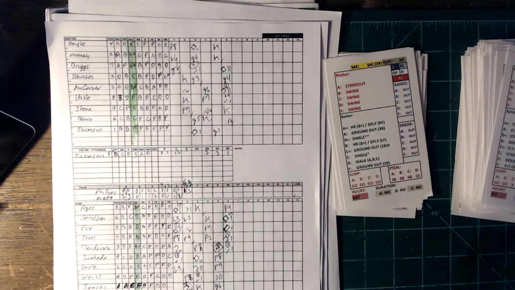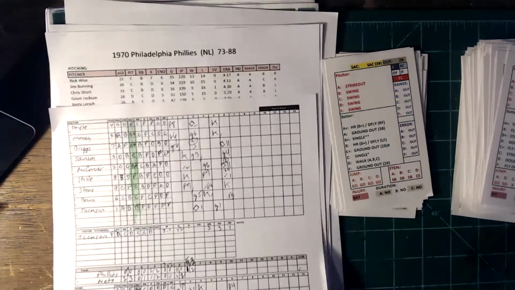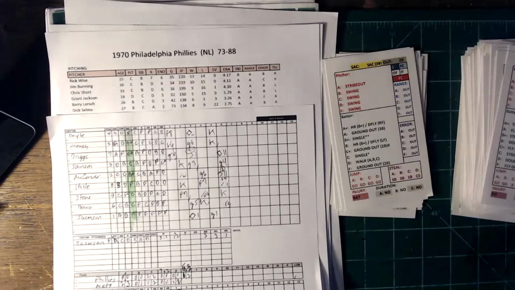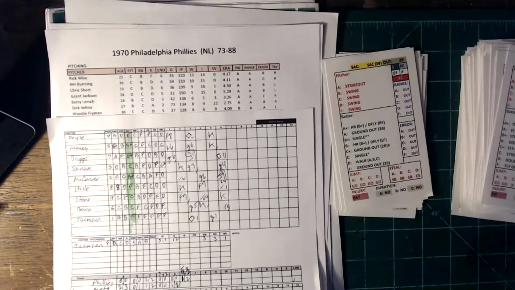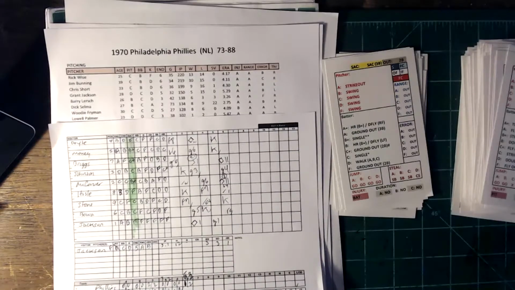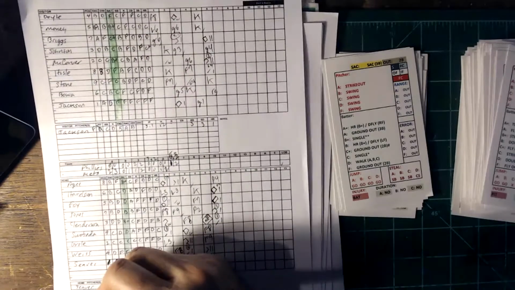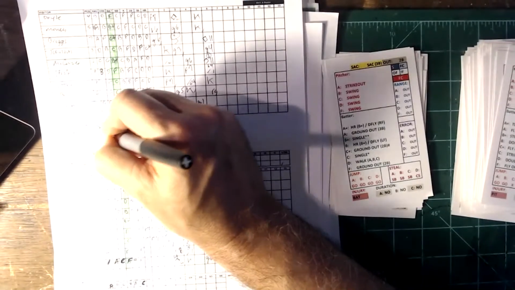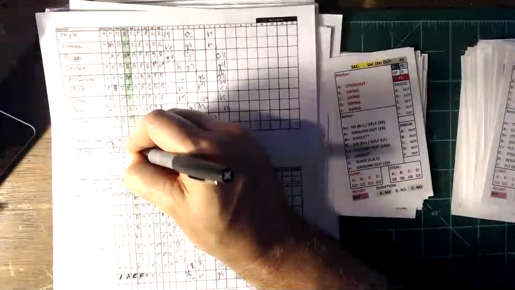All right, so who we're going to use? Let's look and see who they use a lot. Dick Selma. Lowell Palmer. We're going to use Lowell Palmer, DDC. Yep, wrong place. DDC Palmer. And he can go 3, I believe. Yeah.